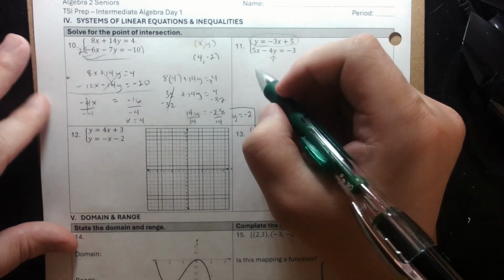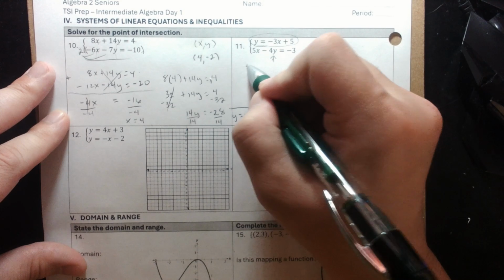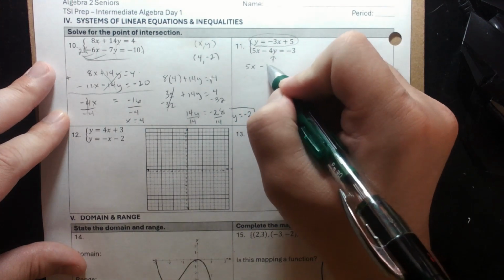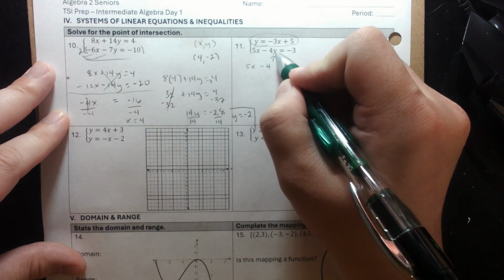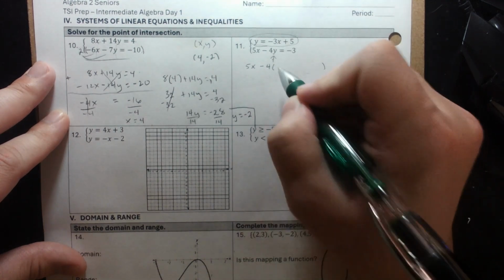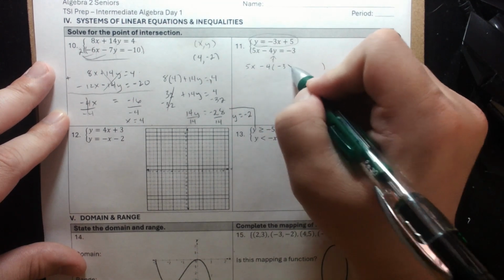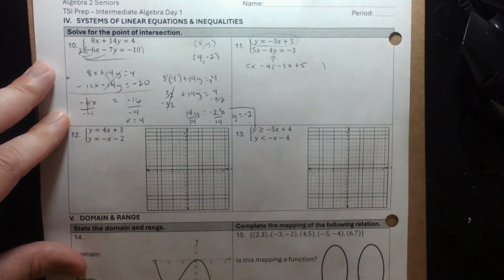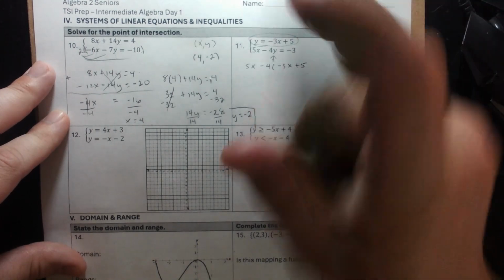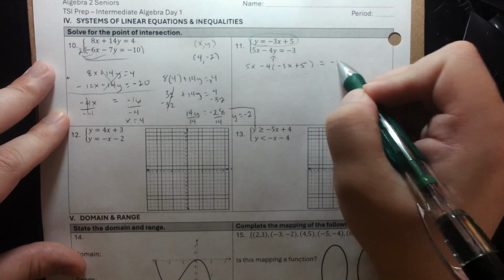So I have 5x minus 4, and since we're replacing this y, let's put parentheses around what we're going to put right here, which in this case is negative 3x plus 5, which is equal to negative 3.